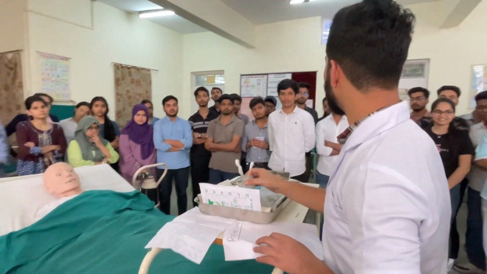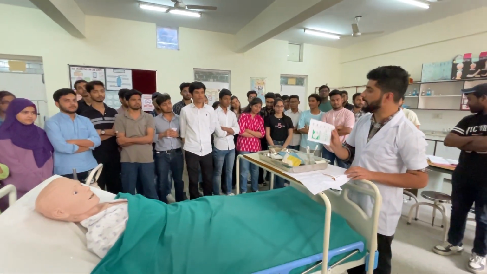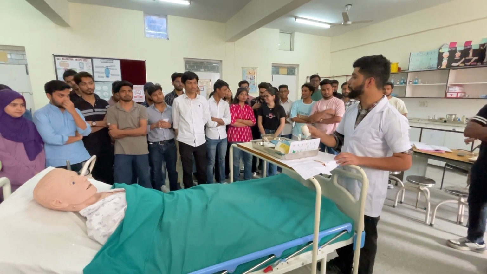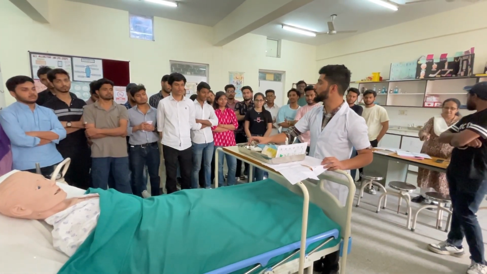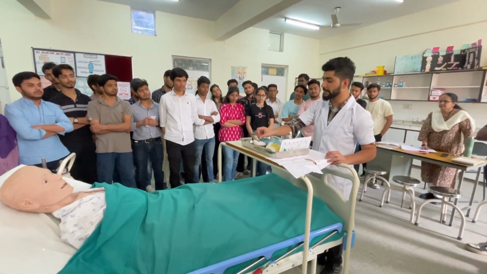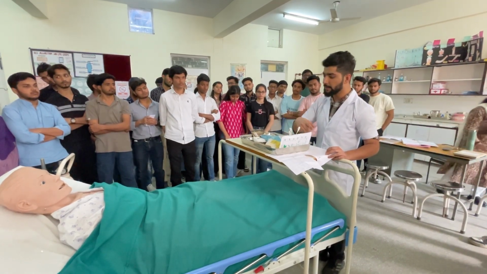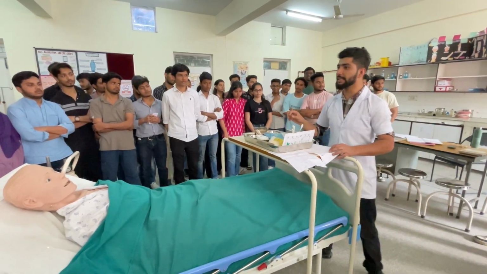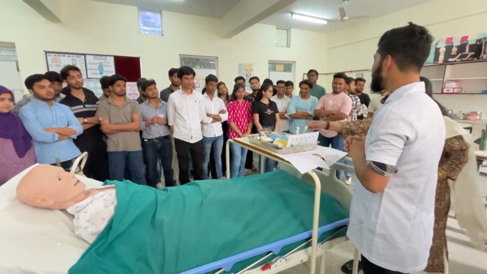This is a swab-stick to clean the nostrils. These are surgical gloves. This is micropore adhesive tape. This is a container, a kidney tray, and a bowl with water to check the patency of the tube. This is also a bowl containing gauze pieces. This is a paper bag, and this is a tray. So these are the articles required for the procedure.